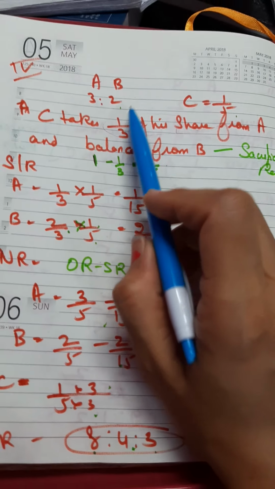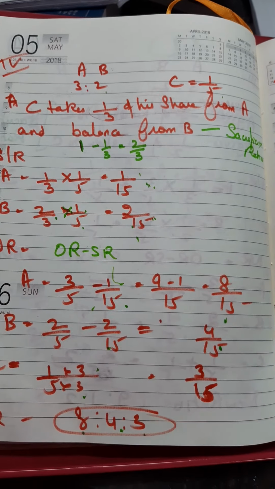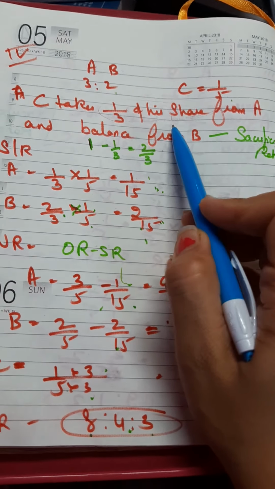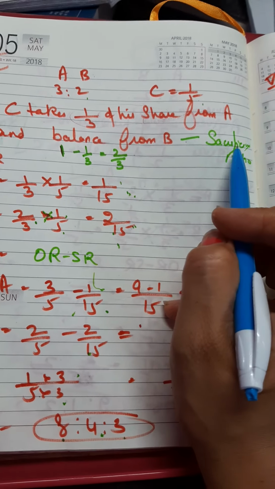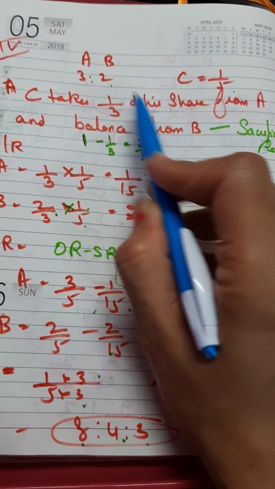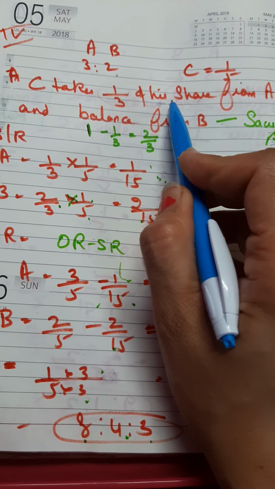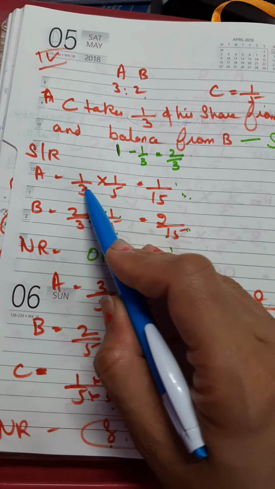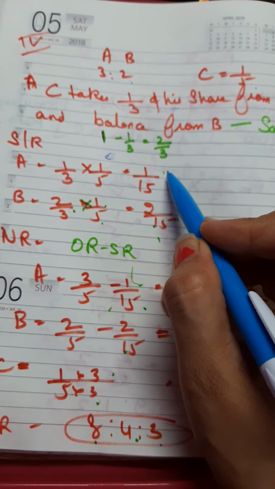Now comes the fourth method, where A and B, again I am taking the same ratio, are sharing their profits in 3:2. C is coming for 1/5, but C takes 1/3 of his share from A and the balance from B. Again the hint is given about sacrificing, but here they are talking about C's share, that C takes 1/3 of his share. Of whose share? C's share. So 1/3 of 1/5 will be A's sacrificing. 1/3 of C's share will be A's sacrificing.